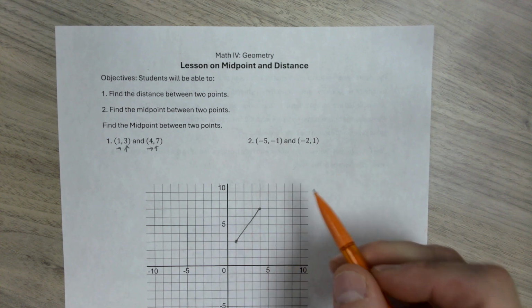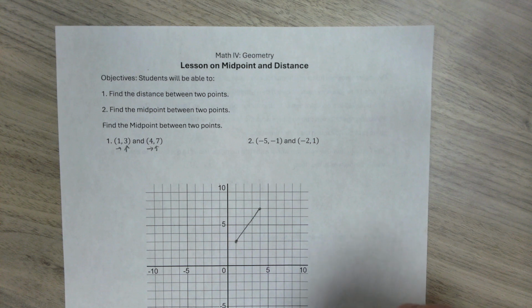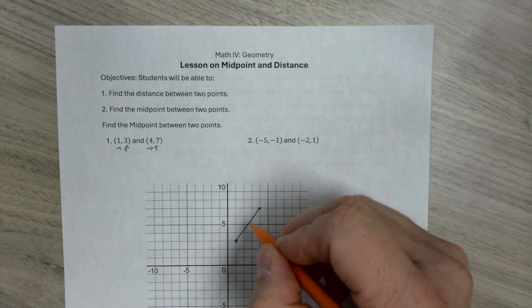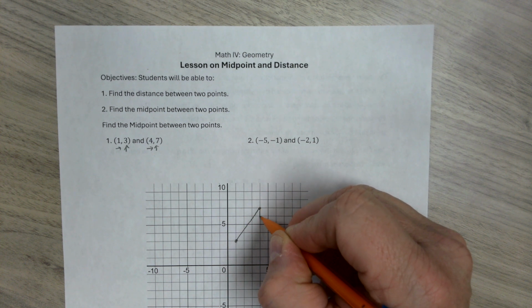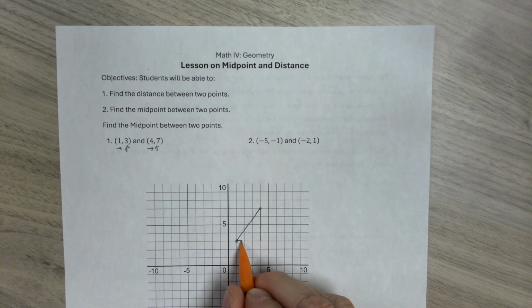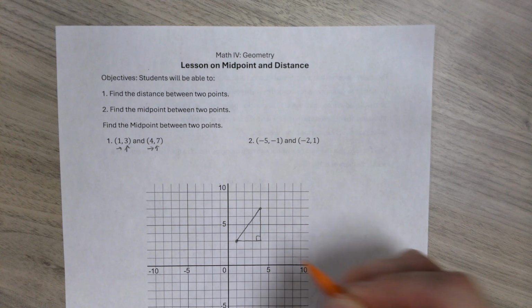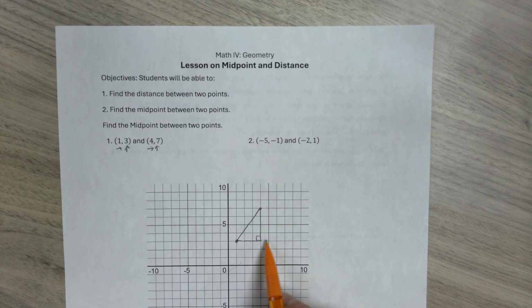So we want to find the middle point of this line segment, and we want to find out how long it is. So in order to do that, the easiest way is to go ahead and from the highest point drop a vertical until it's even with the lowest point, and we'll go ahead and put over a horizontal, and what we've done is made a right triangle.